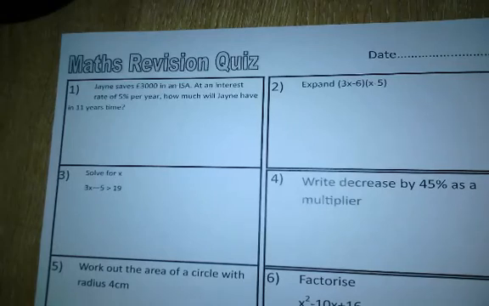Today we're going to be going through our low stakes quiz. So our first question says Jane saves £3,000 into an ISA, which is her savings account, at an interest rate of 5% per year. How much will she have in 11 years' time?